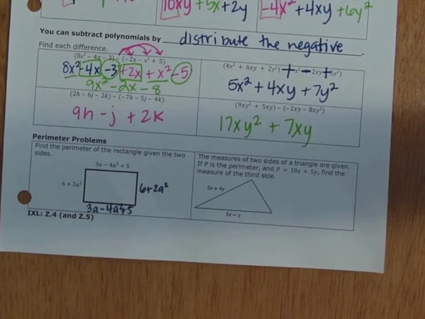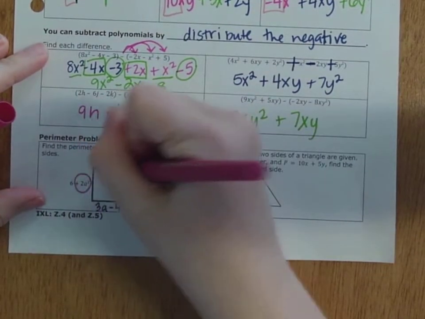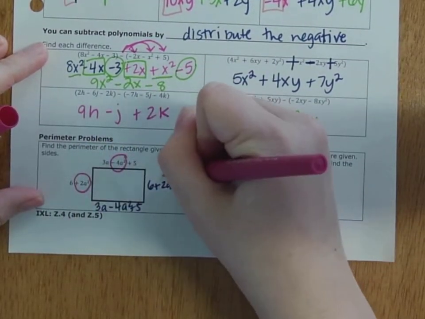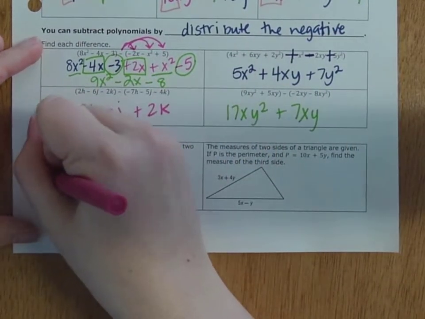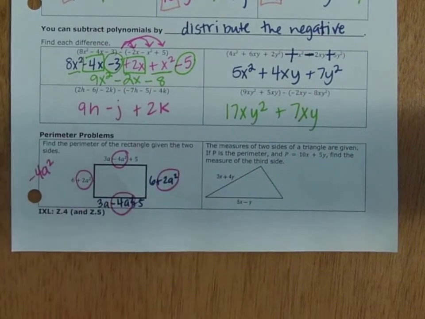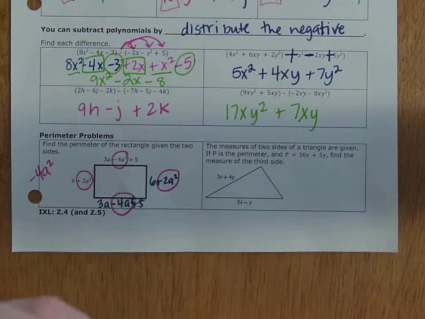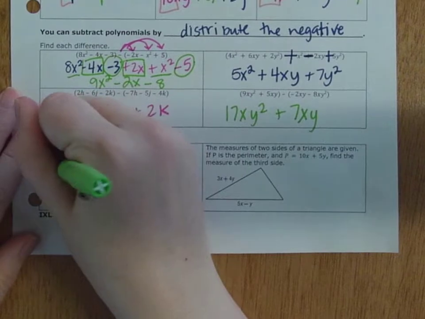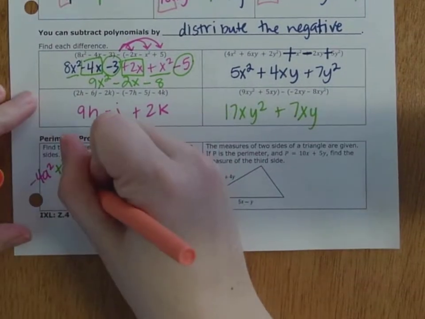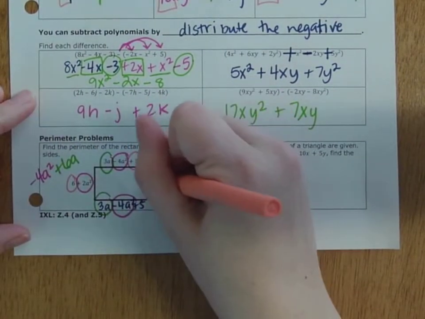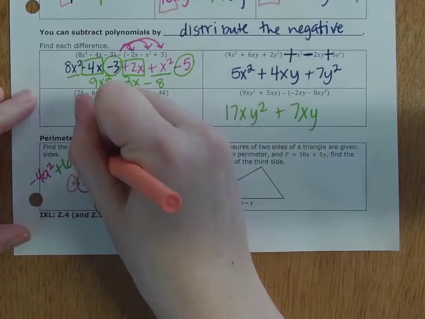What's my first term? Negative 4a squared, because 2a squared plus minus 4a squared plus 2a squared, those all kind of cancel out, and then we've got minus 4a squared. Second term in my polynomial. Got 3a plus 3a, so we get plus 6a. And then 6 plus 5 plus 6 plus 5 is 22.